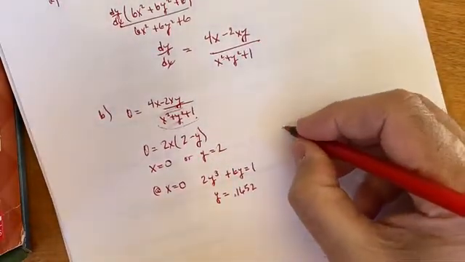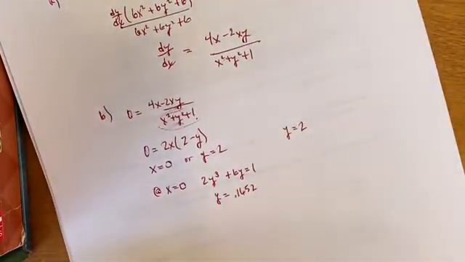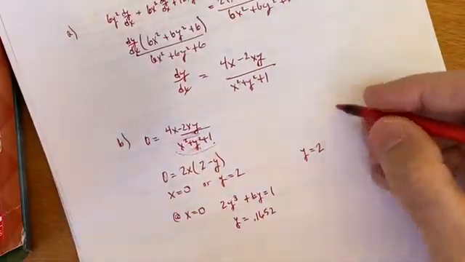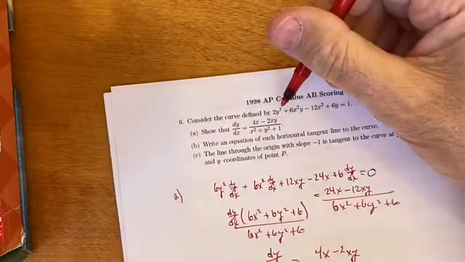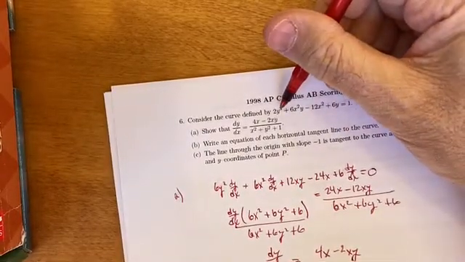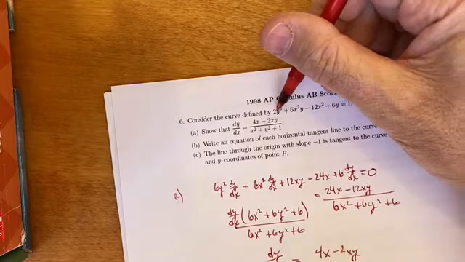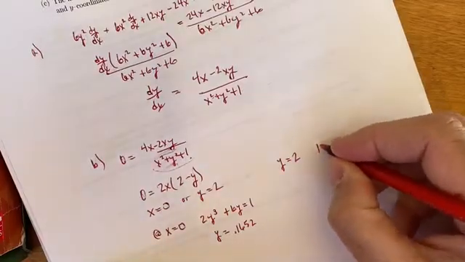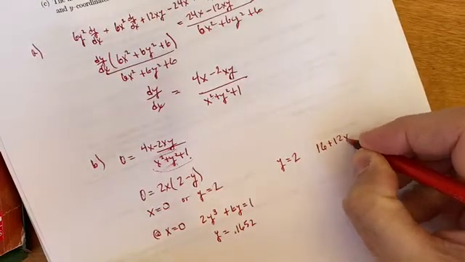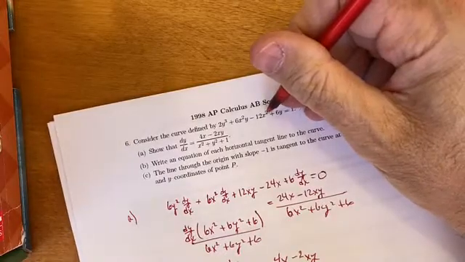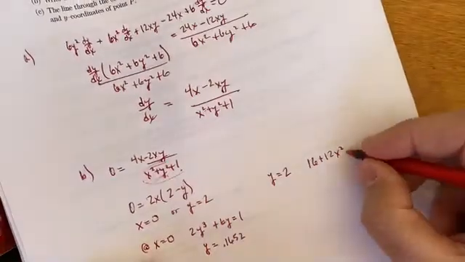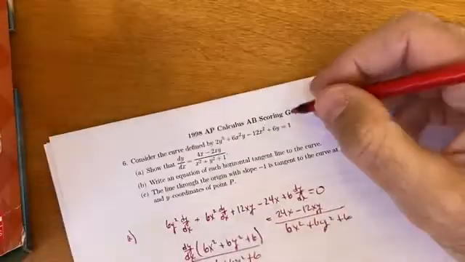And how about y equals 2? Y is 2. We've got 16 plus 12x squared minus 12x squared plus 12 equals 1.